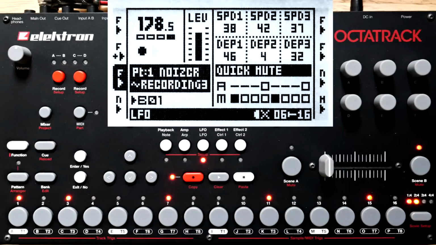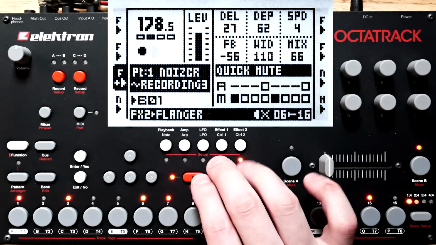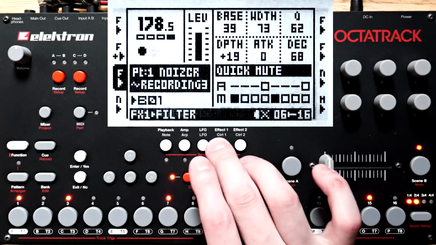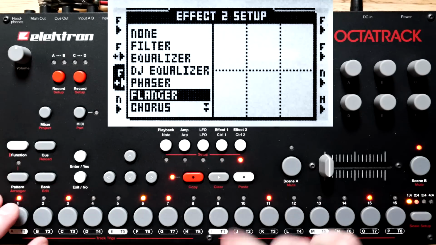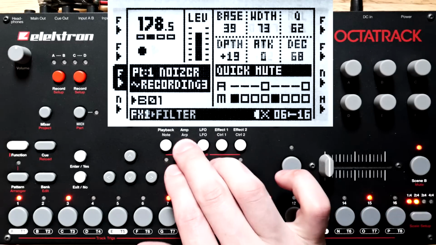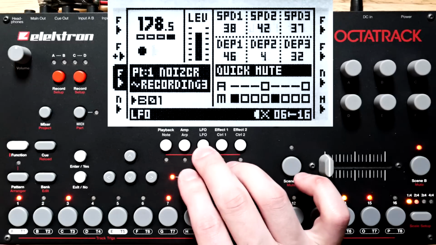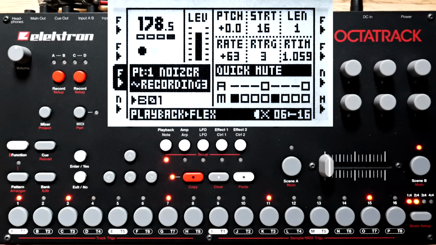This track mainly plays back from its recorder buffer, and for the effects, I have a filter on slot 1 and a flanger on slot 2. This filter is set up with steeper slopes and a little bit of distortion. The flanger on this track is how I'm producing the majority of the pitched tones that occur in this composition. A flanger is just a type of comb filter, so I kind of lied when I said I didn't use any comb filters.